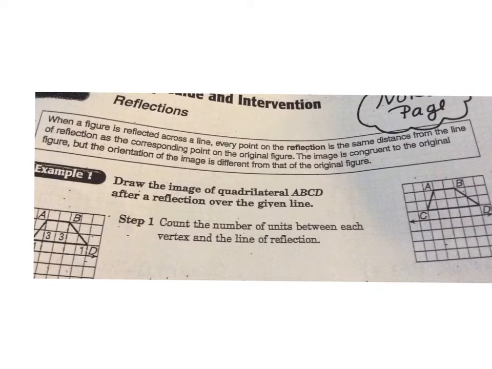Every point on the reflection is the same distance from the line of reflection as the corresponding point on the original figure. Think about a reflection like a mirror. Everything is the same size. The only problem is in a mirror, everything is backwards. So what you should see when you're done with the reflection is the same shape. It should just be flipped. The image is congruent, which means the same size as the original figure, but the orientation of the image is different from that of the original figure.